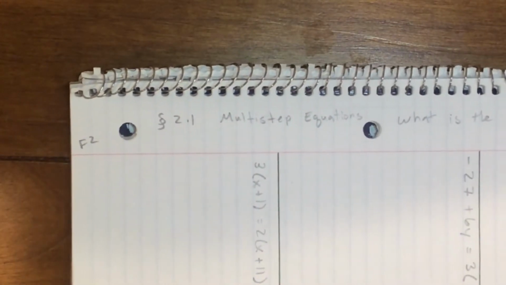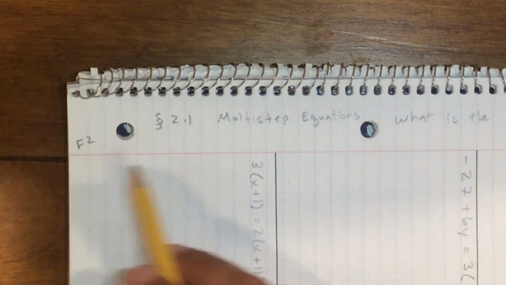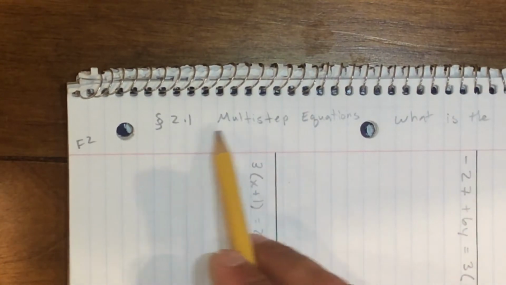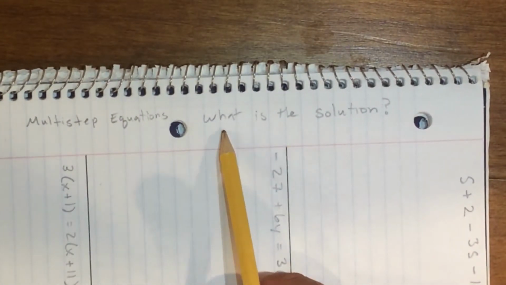This is our title for this section. This is our Foldable 2. It is section 2.1, multi-step equations. And we're focusing on, here we go, what is the solution? So similar to the other one here.